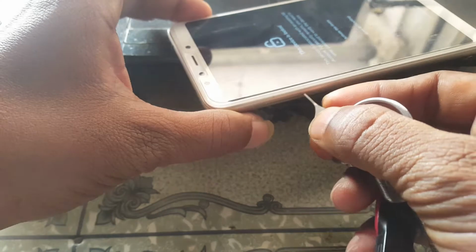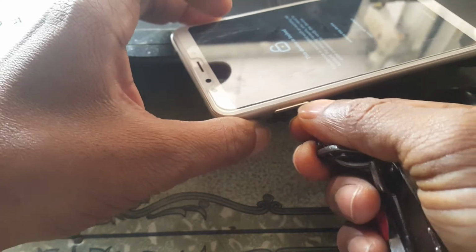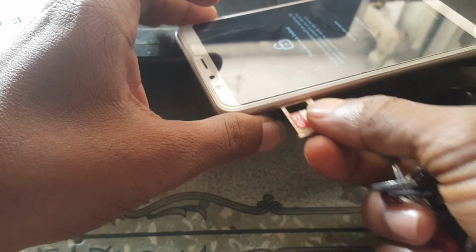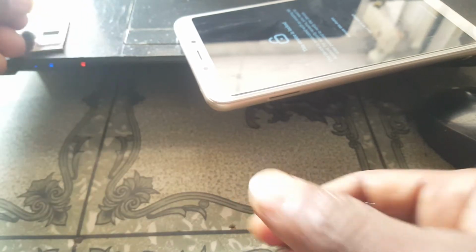Just remove SIM card and SIM tray. Okay, okay guys, now remove back cover.